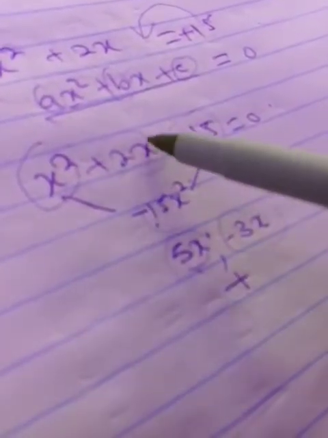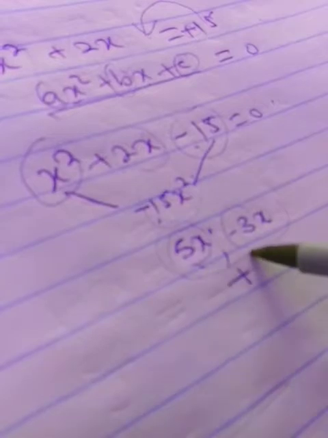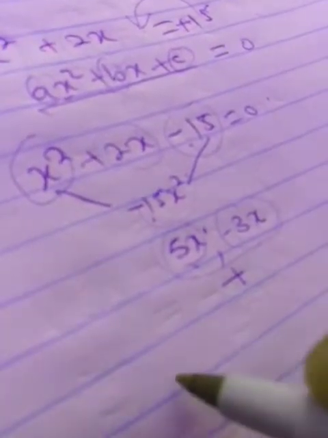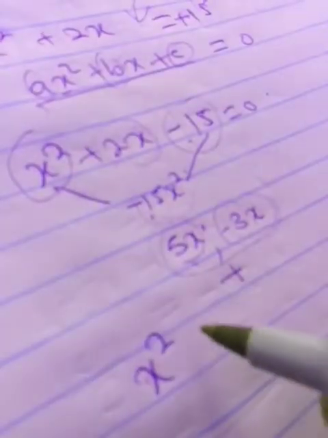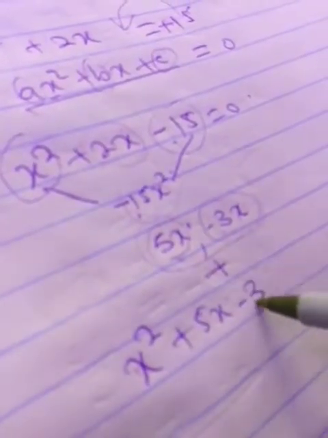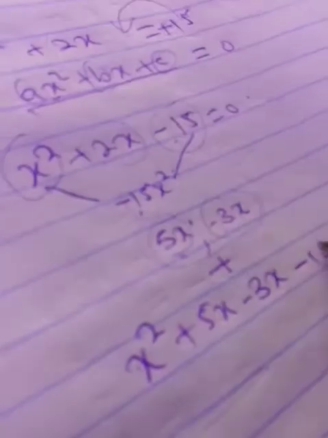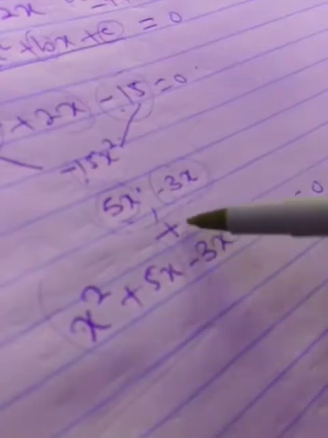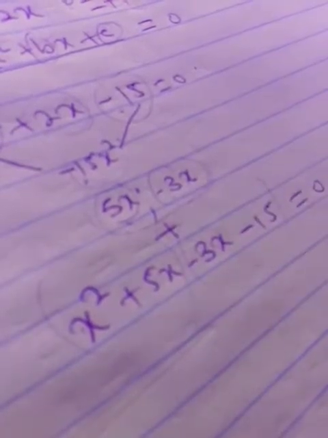Then I'm going to replace 2x with 5x plus a negative 3x. Our expression becomes x squared plus 5x minus 3x minus 15 is equal to 0. Then I'm going to group this into 2.